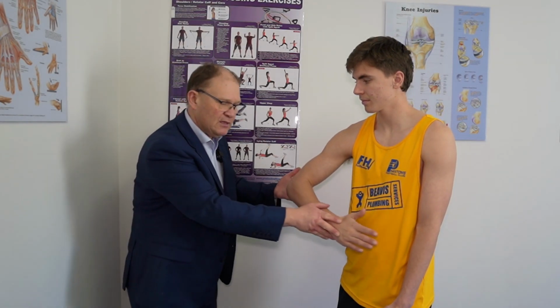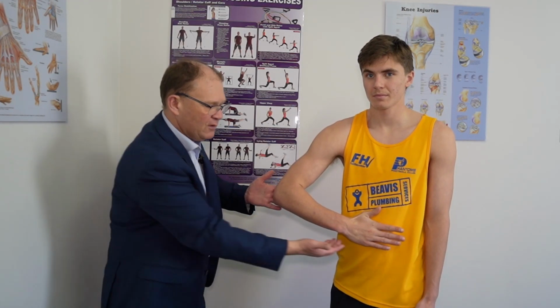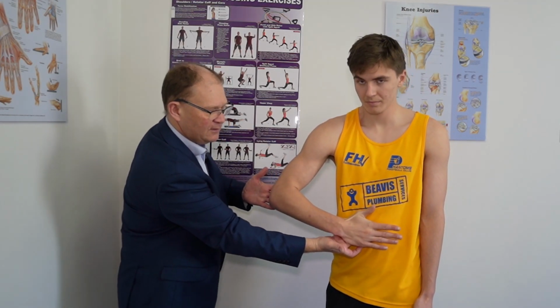We can also test power of internal rotation by, again, putting the hands together, which would be subscapularis, but a better way is to do the belly press test, and that's where you bring the elbow forward and hold it forward with your hand, where you put the hand on the tummy. Just face the camera a bit there, Aidan. So we're holding the elbow forward and pull into your tummy for me, please. And that's testing power of subscapularis.